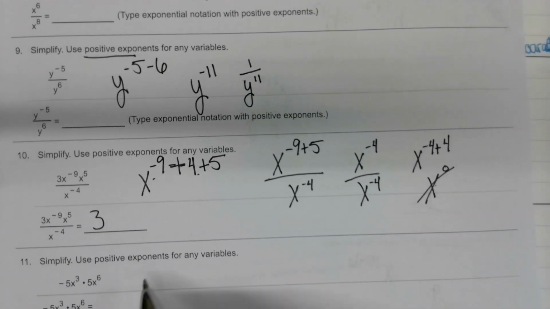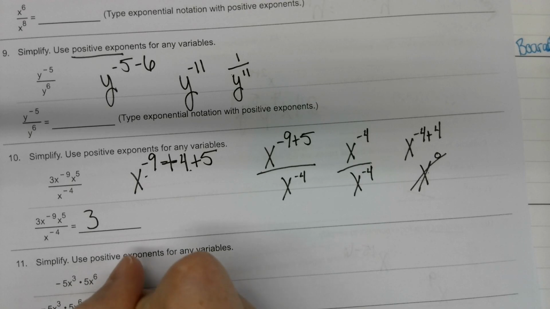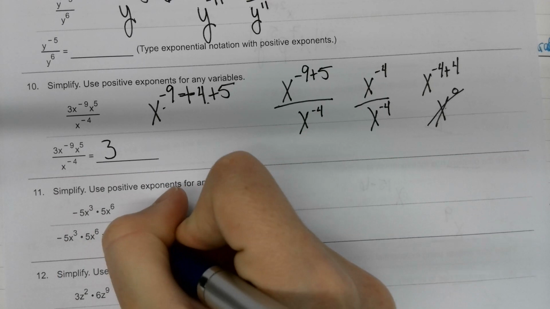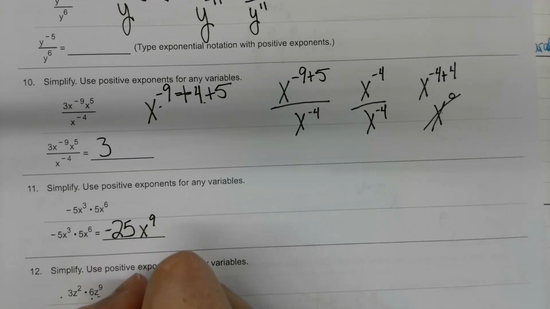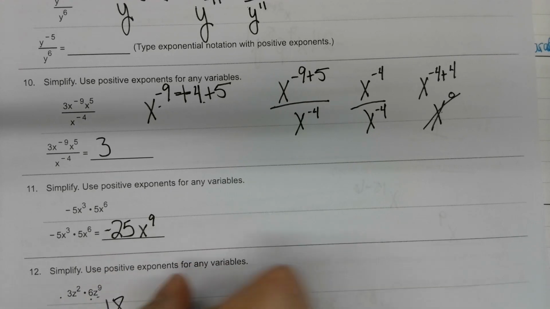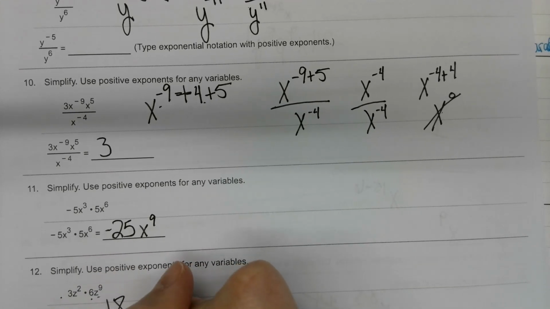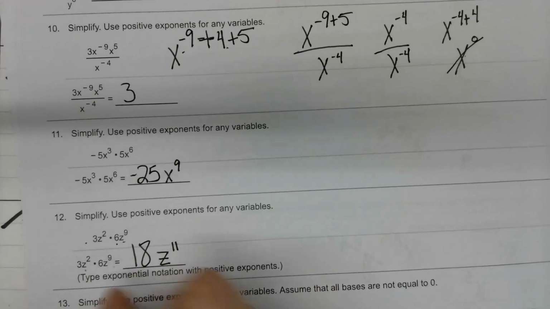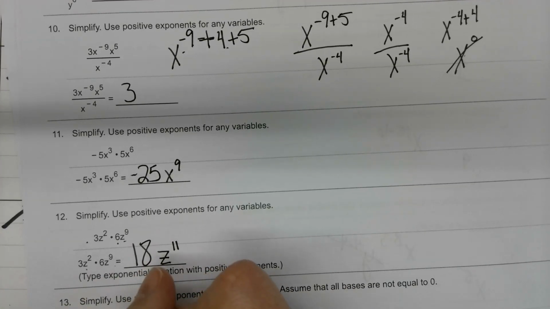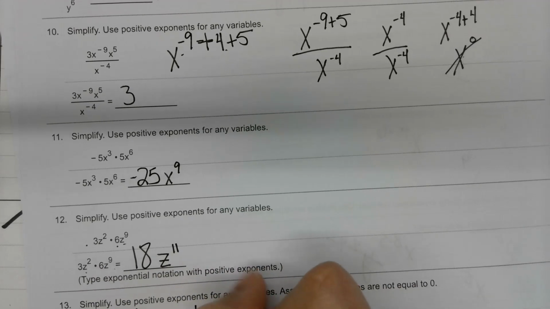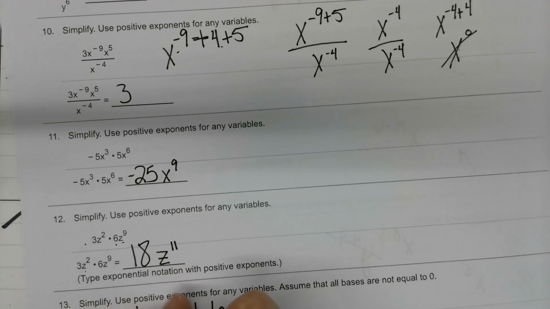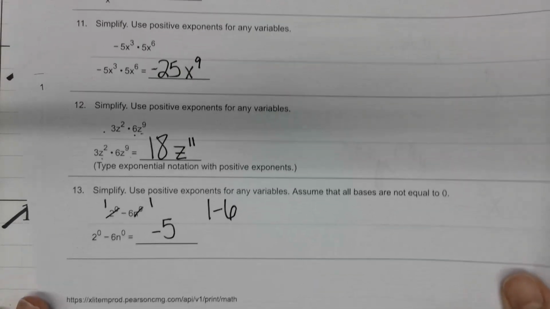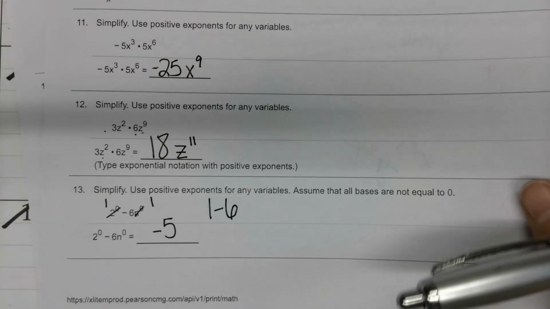And negative 5 times 5. And then 3 plus 6. 3 times 6. And then row Z, 2 plus 9. Okay, this would be 1, and the n would be 1. So I'd have 1 subtract 6, because 6 times 1 is 6. So this would be negative 5. Oh, y'all didn't see any of that. That's good.